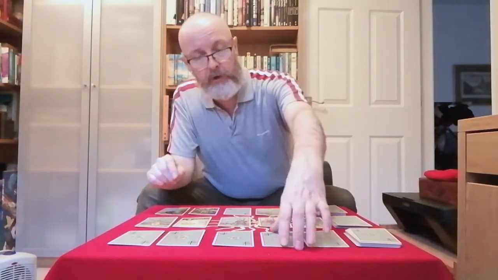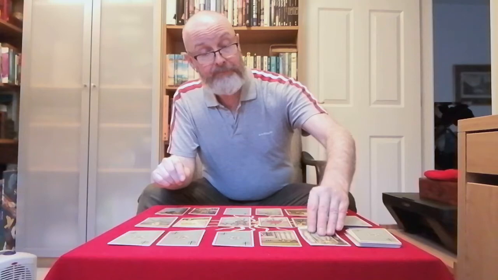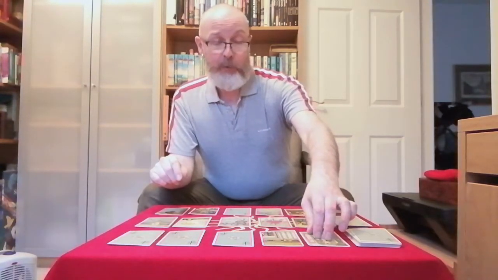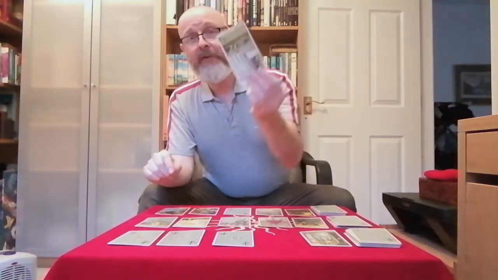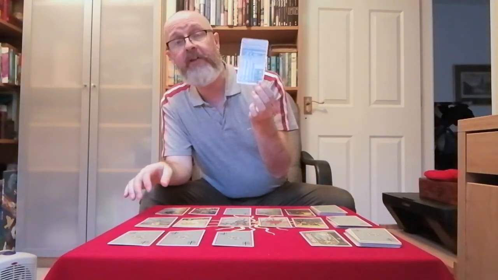Right, top row. Let's have a look at what we've got. This is the things that are beyond these two people's control. So I'm going to look at person A first. A reversed Four of Swords and a High Priestess. The reversed Four of Swords, the truce, the retreat and the rest card. This is kind of retreating into a safe place to lick your wounds and recover.